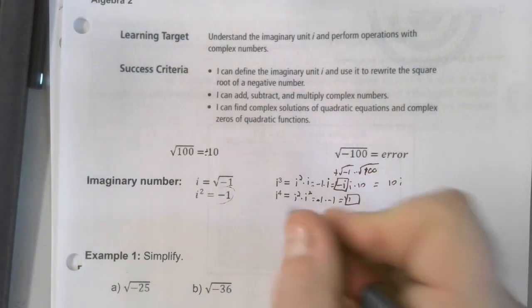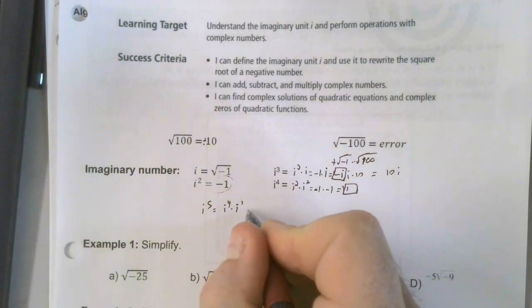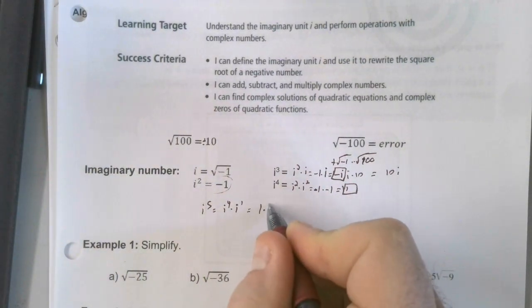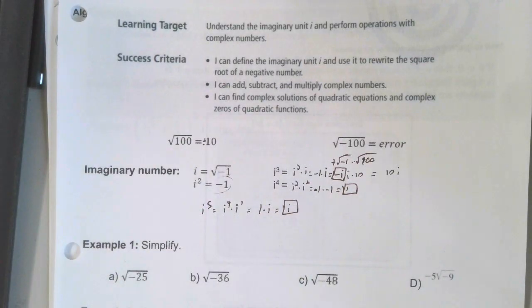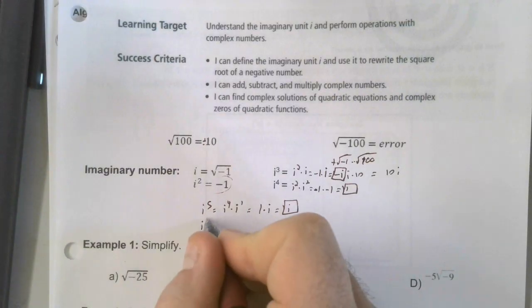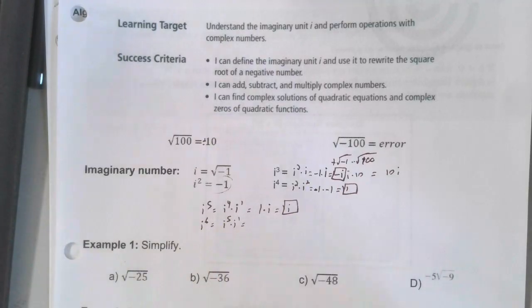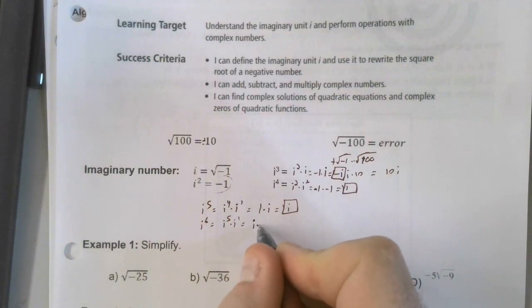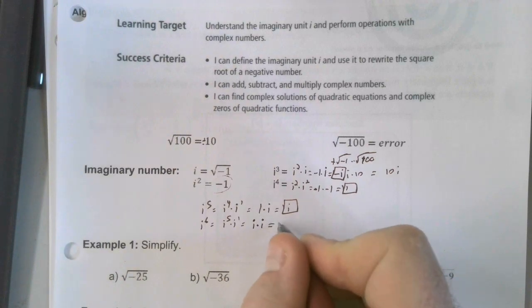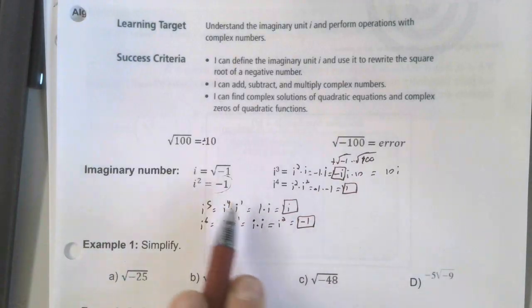So if I did i to the fifth power, I could take i to the fourth times i to the first, which is really just 1 times i, which is just i. So it repeats. You get i again. If I did i to the sixth, that would be i to the fifth times i to the first, which is i times another i, which is i squared, which is negative 1. So notice that's the second one.